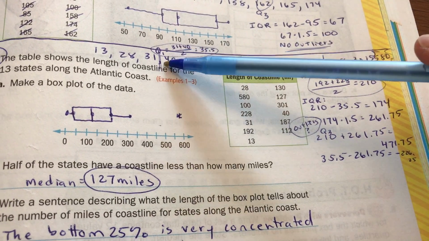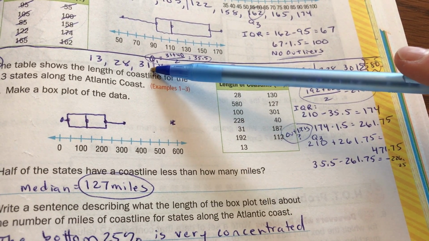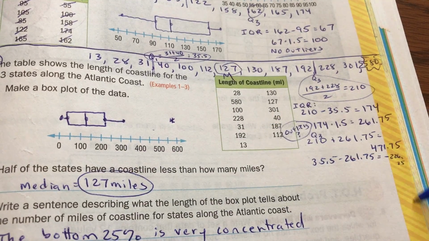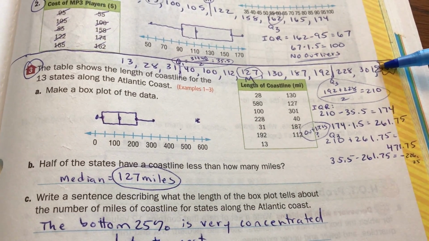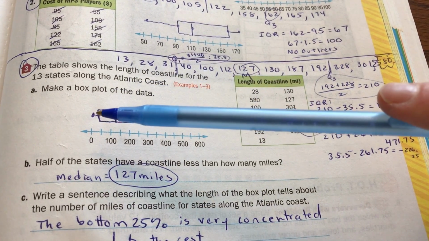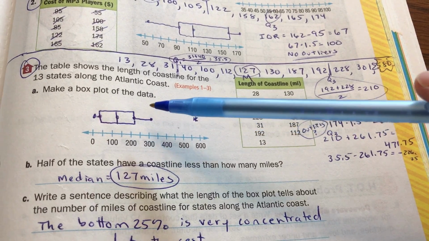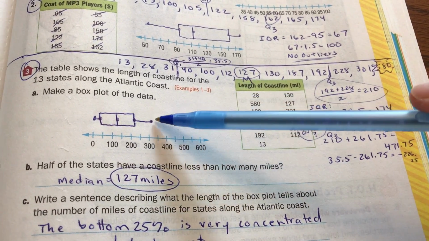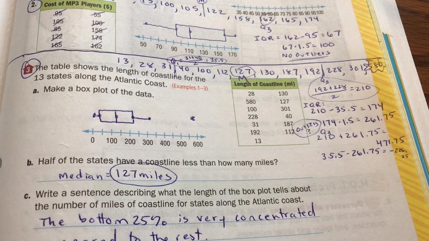Now down here, when you subtracted the magic number 261.75 from here, it was way negative, so there wasn't an outlier on the left, but this was an outlier. So I plotted the lower extreme, Q1, median, Q3. This is the outlier, and then this is 301, which is the number before the outlier.